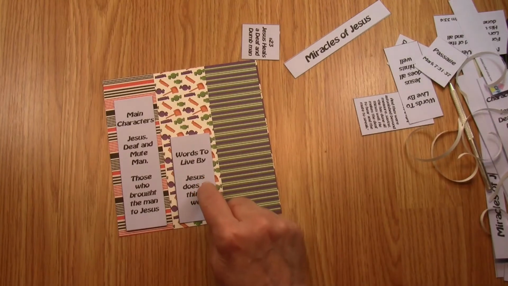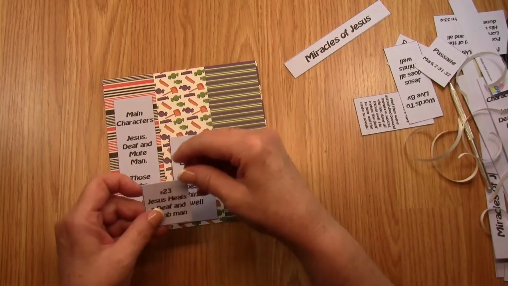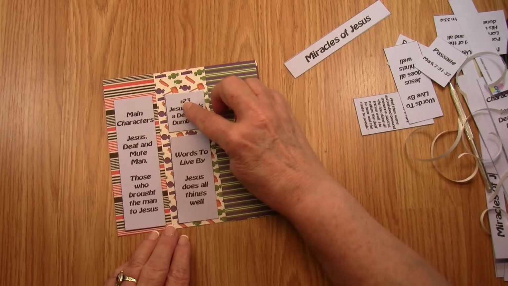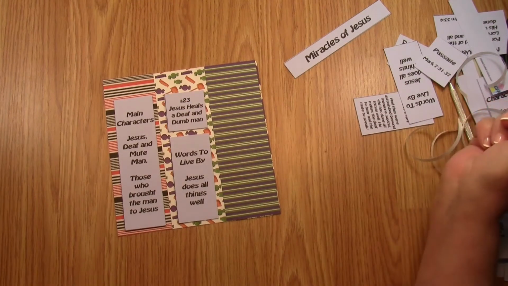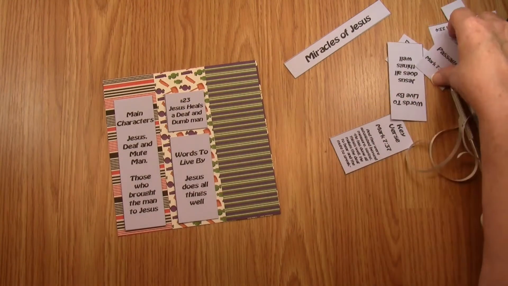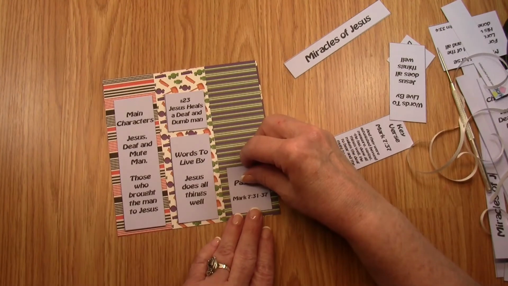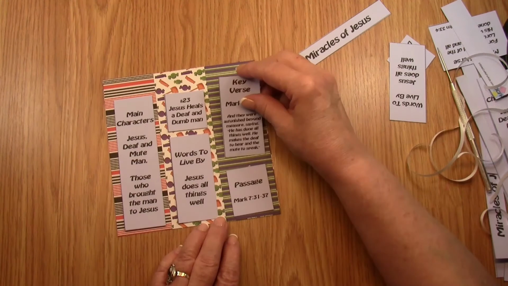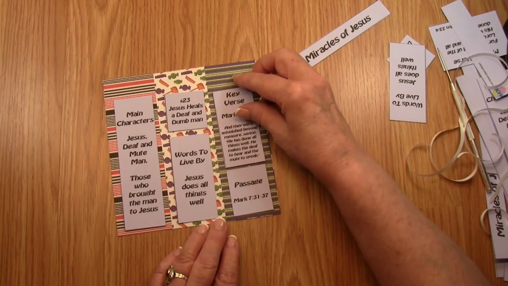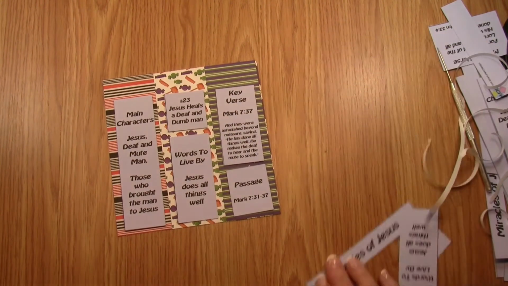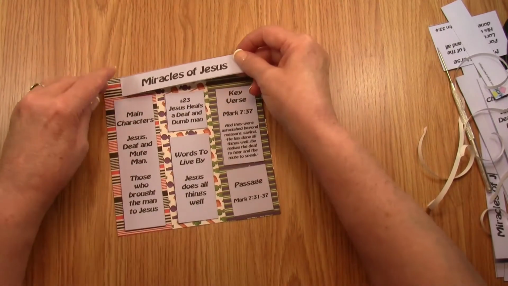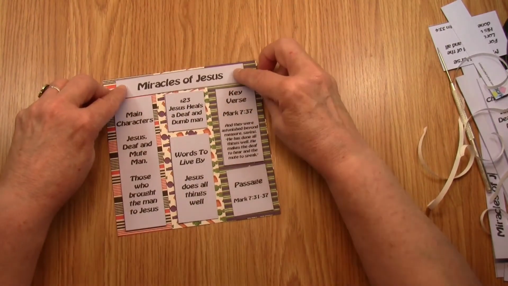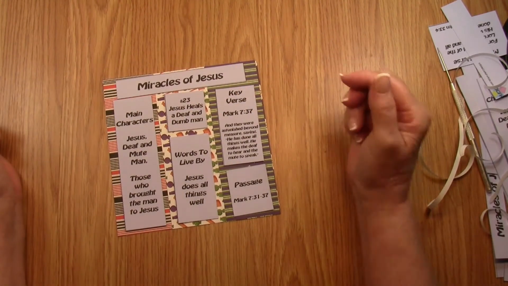And on top of the words to live by will be our title label, Jesus Heals a Deaf and Dumb Man. Then we're going to attach our passage at the bottom and our key verse on top of that one. That only leaves our series label, which is the Miracles of Jesus, and it goes right on top.